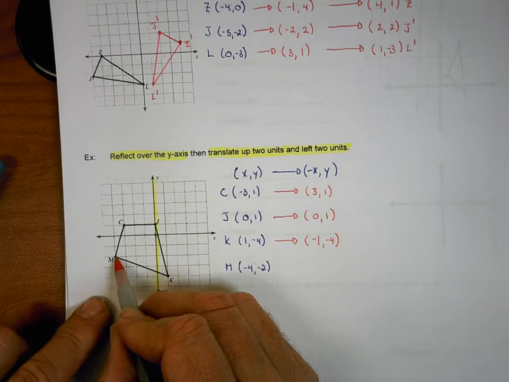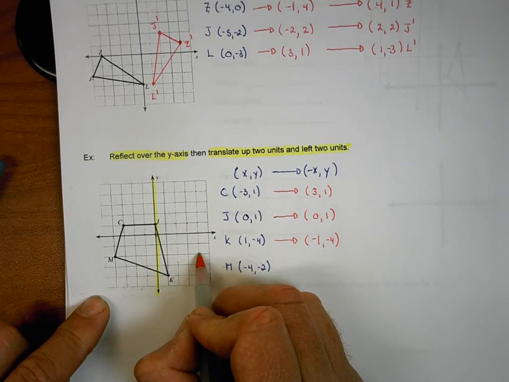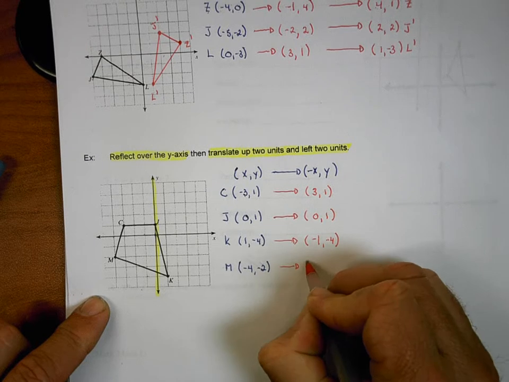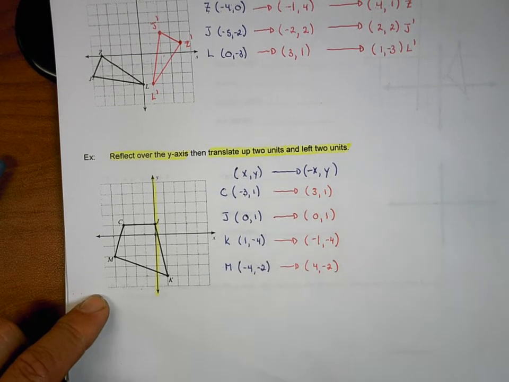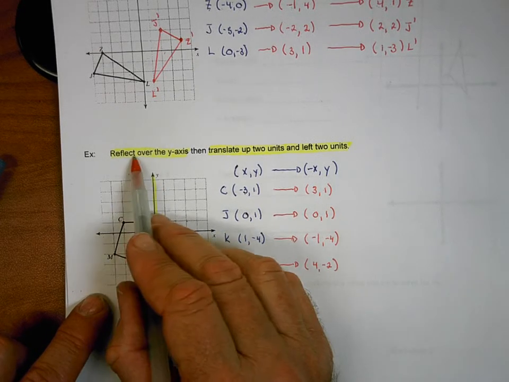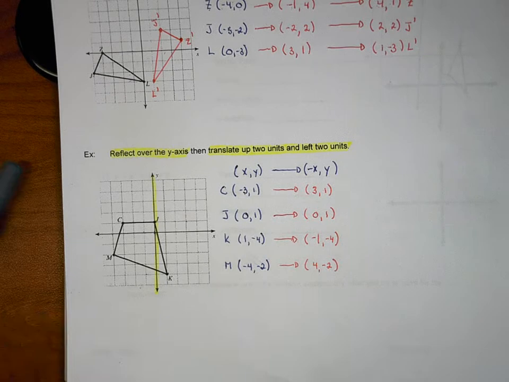Okay, M, which has coordinates of negative 4, negative 2, is going to end up over here, which is coordinates of positive 4, negative 2. So M is going to have coordinates of positive 4, negative 2. Okay, am I done? No, that was my first reflection. That was my first movement, reflect over the y-axis. Okay, then I have to do it again.